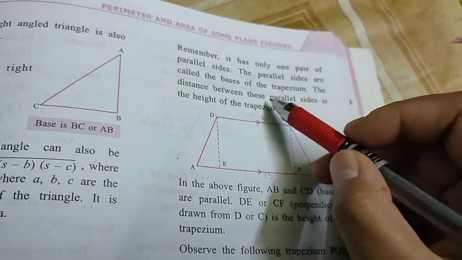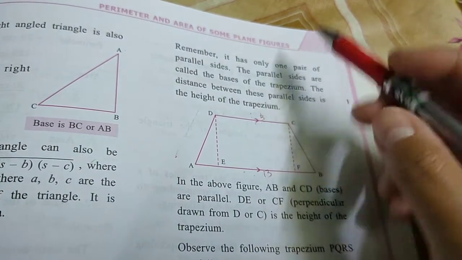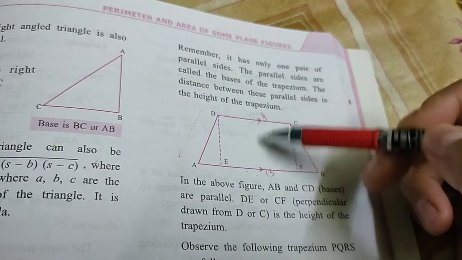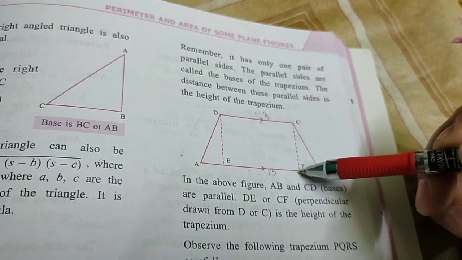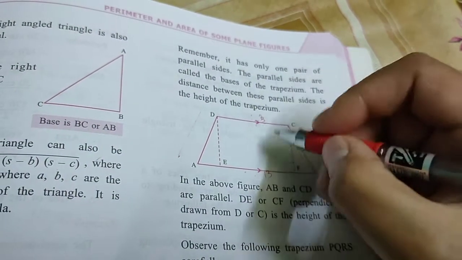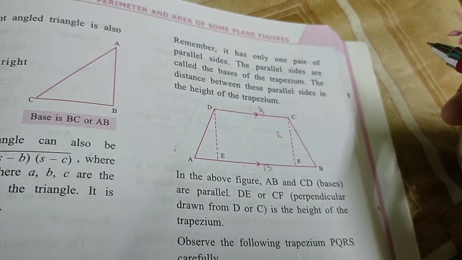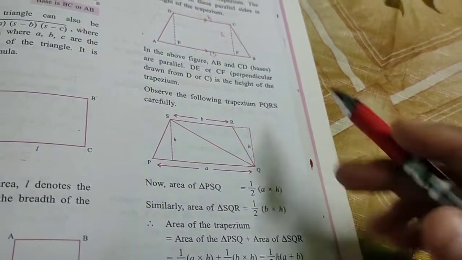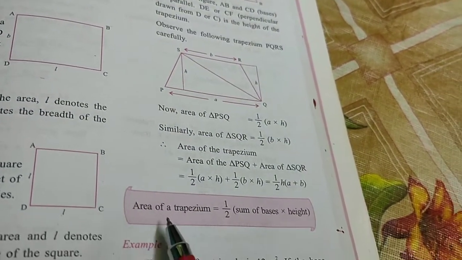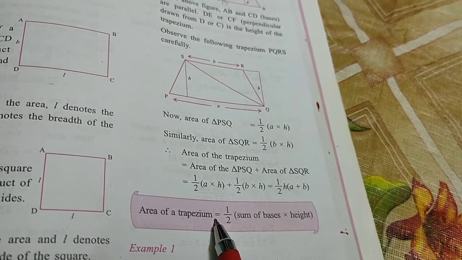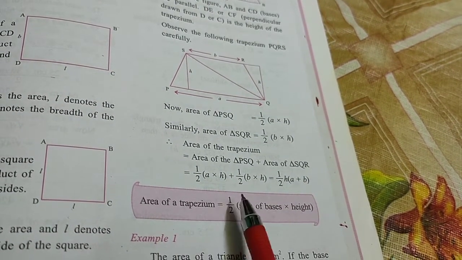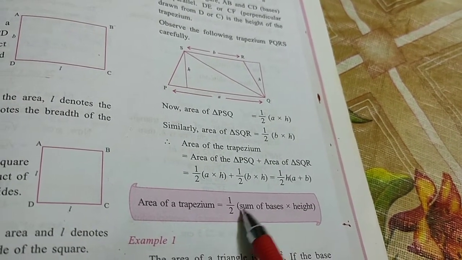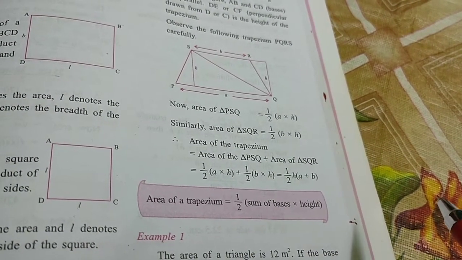Okay, and the distance between these parallel sides is the height of the trapezium. Distance between these two parallel lines is called the height. You see, this length is called the height of the trapezium. Now, this I'm not going to explain to you. You read it yourself, but what we need is the area of trapezium. Okay, remember, area of trapezium is equal to half of the sum of bases into height. Now we are going to apply this formula for solving the exercise problem.